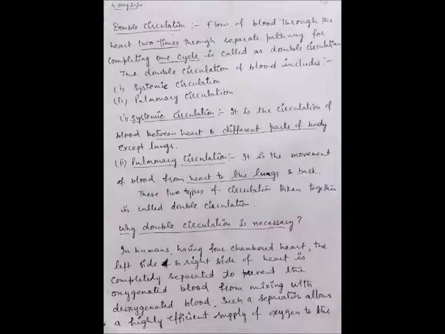Now, the pulmonary circulation. It is the movement of blood from heart to the lungs and back. So, in pulmonary circulation, deoxygenated blood of the body enters the right auricle, passes into right ventricle, which pumps it into the pulmonary arch.